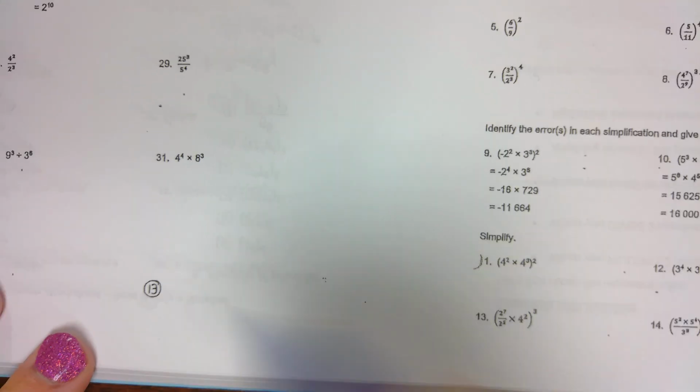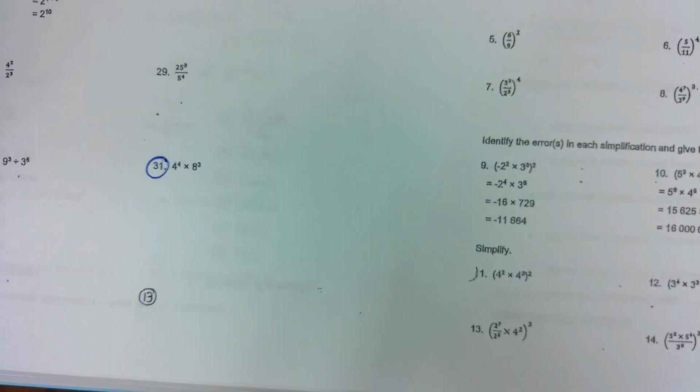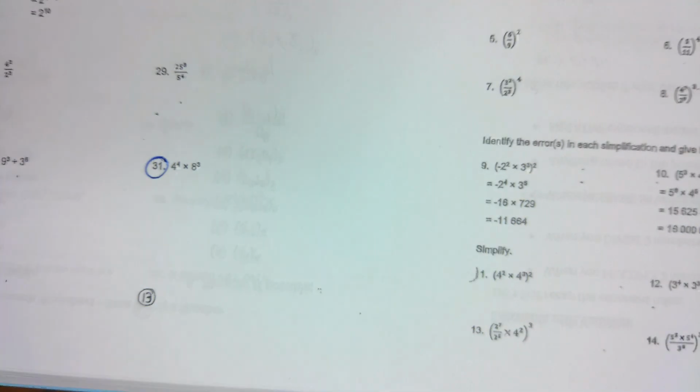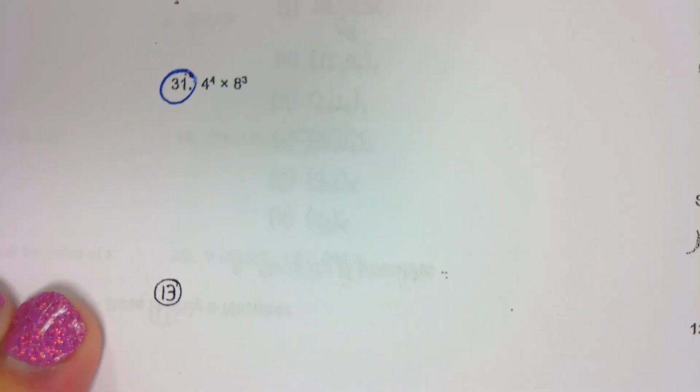Next one I wanted to go over is page 13, number 31. One of the harder questions from yesterday's homework. Okay, 4 to the 4 times 8 to the 3. What's wrong with this question? Umi? The bases are different. So I know there's a connection between 4 and 8. 4 times 2 is 8. But is that what we're looking for? 4 times 2 equals 8?